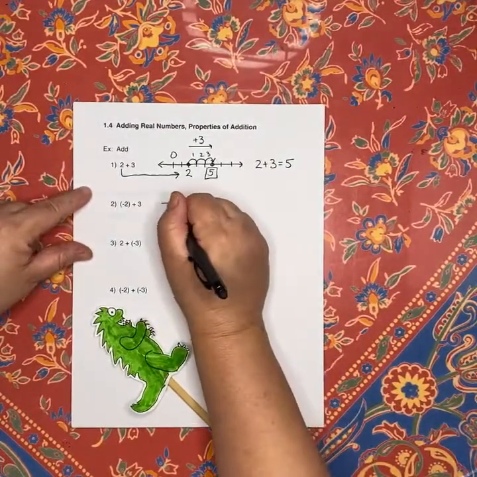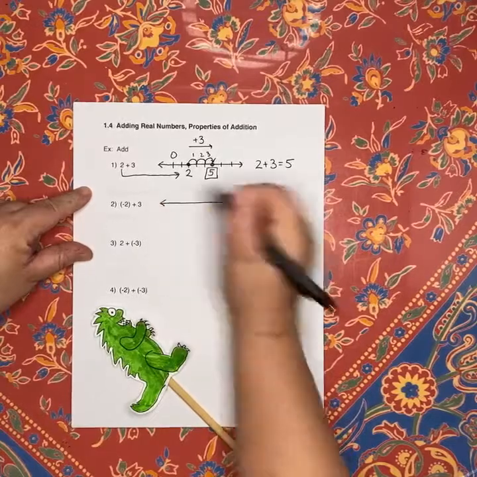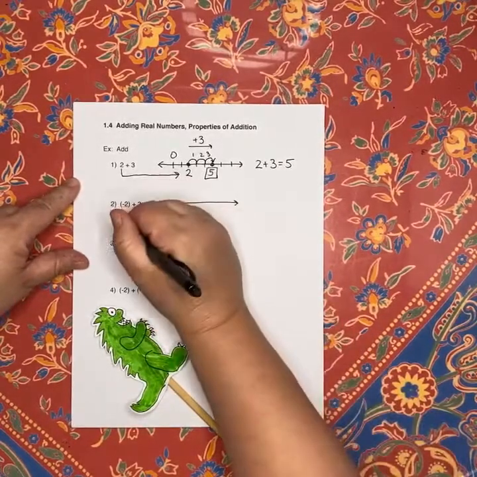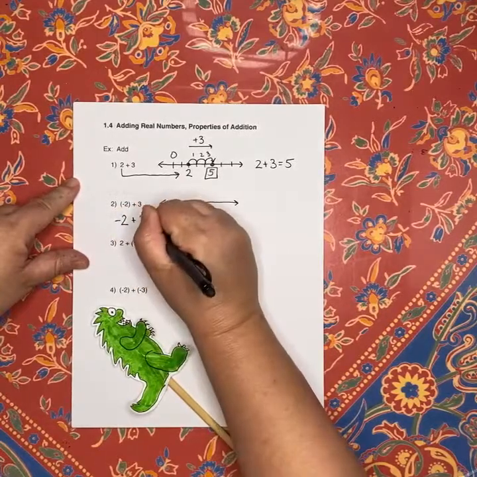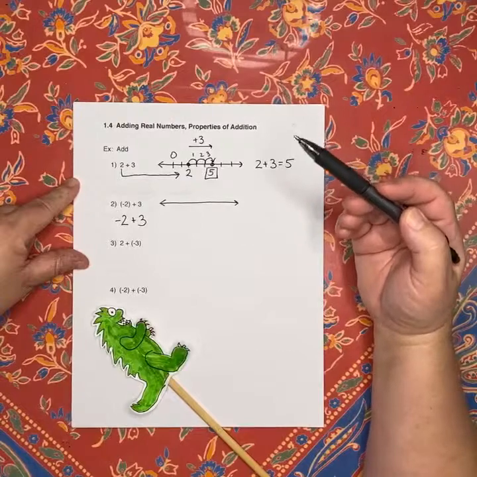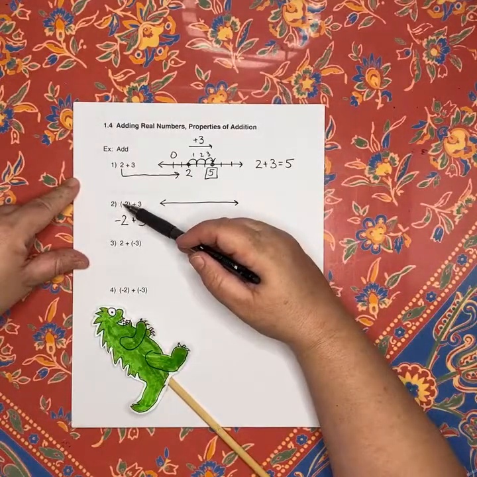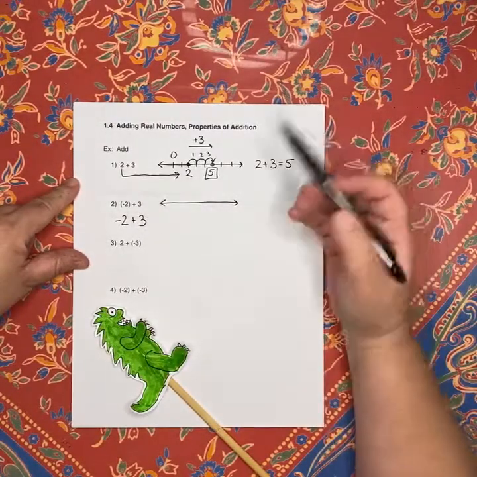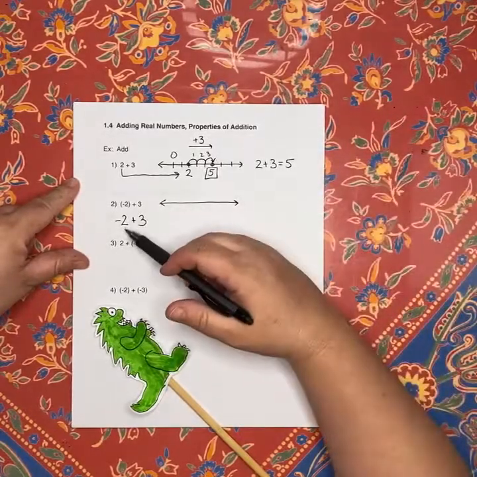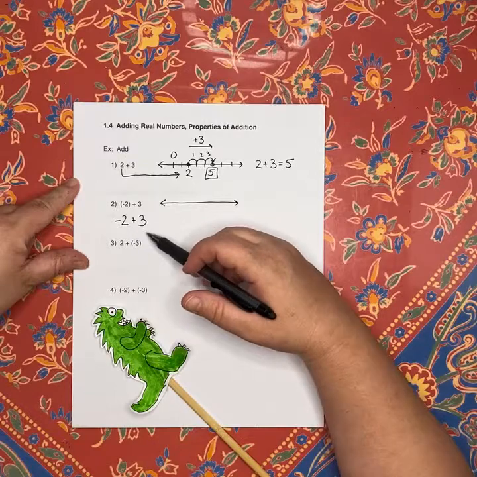Okay, so number line. Now, what makes this one more exciting? Well, this one's more exciting because I'm adding -2 plus 3. Now, for all these problems, to make them easier to see what's going on, I put my negative numbers in parentheses. It's a stylistic thing. It's not required. You could also write it as just -2 plus 3.